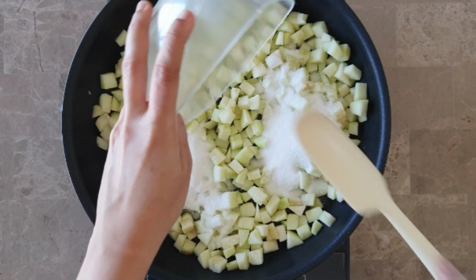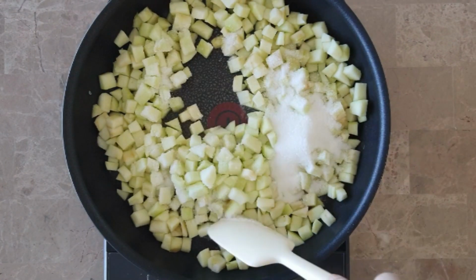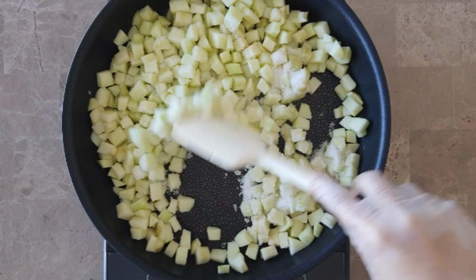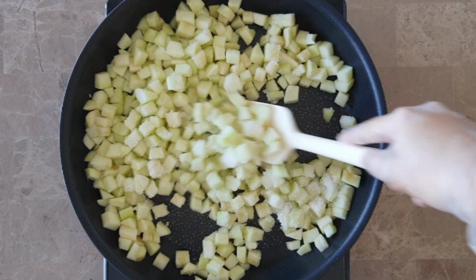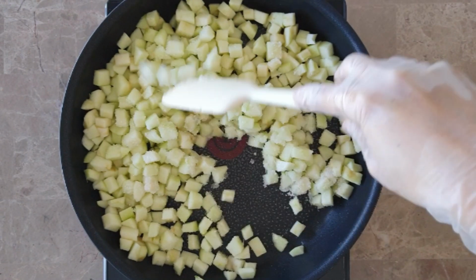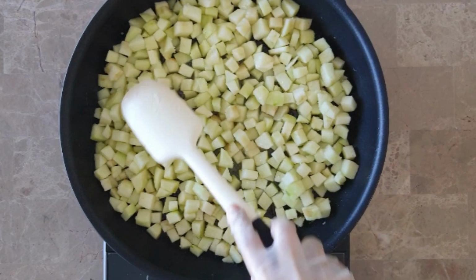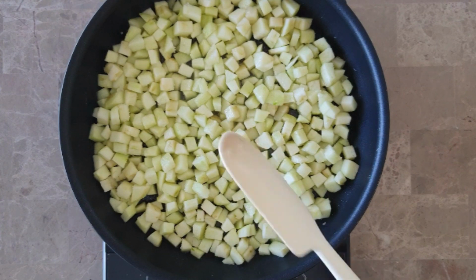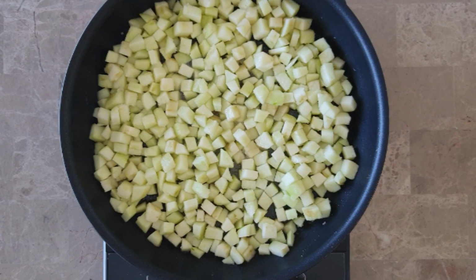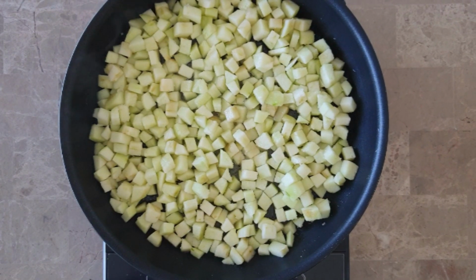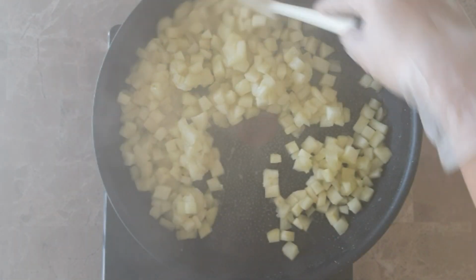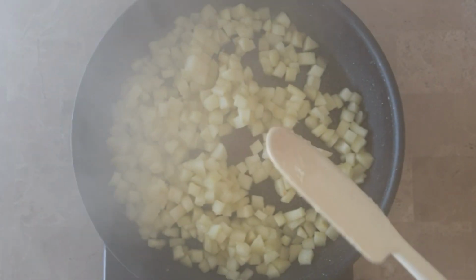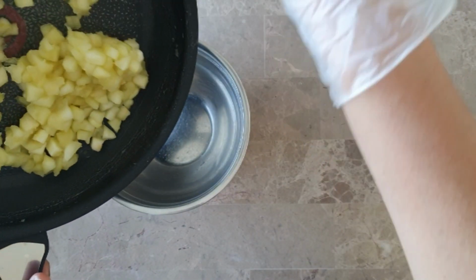After 3 to 4 minutes, add 100 grams of sugar. And once the water has evaporated, I will transfer this to a bowl and let it cool.